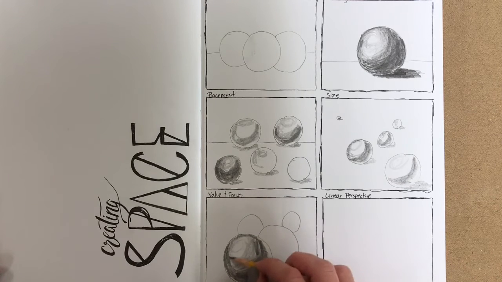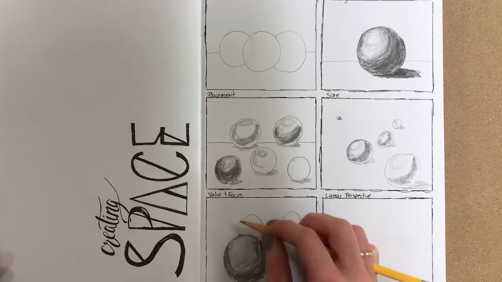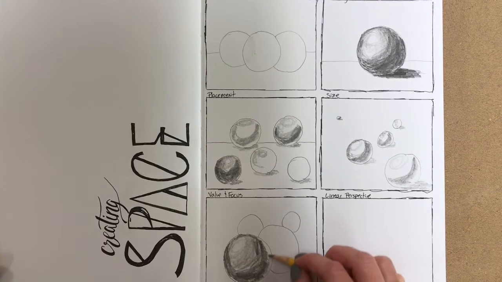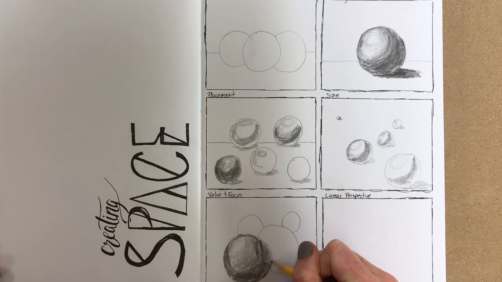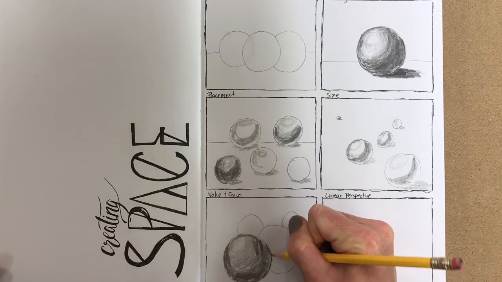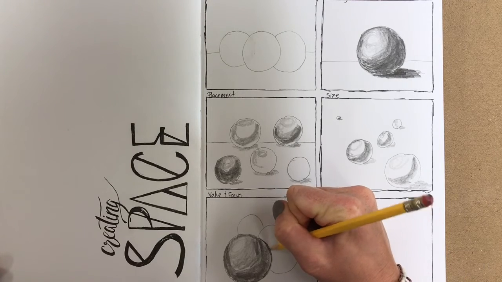As you move to your other spheres, it's going to be lighter, and you're not going to have as well defined of objects. That's very important to recognize as you're working, and keep that in mind moving forward, okay?